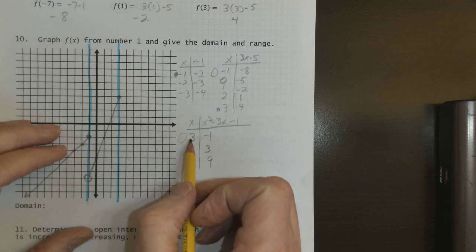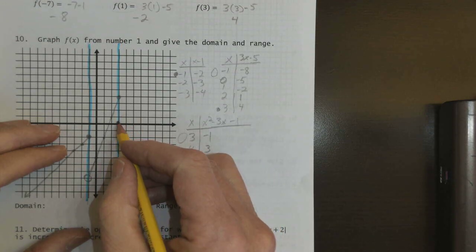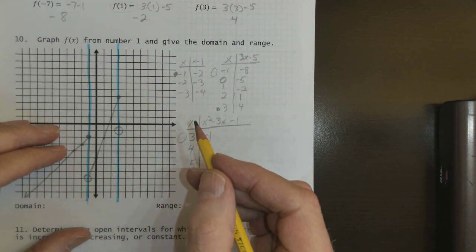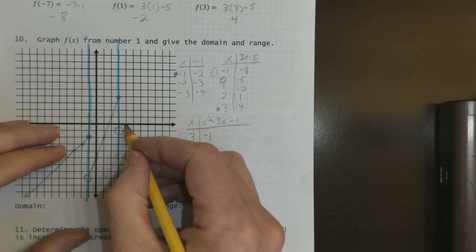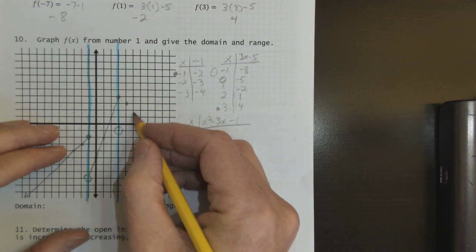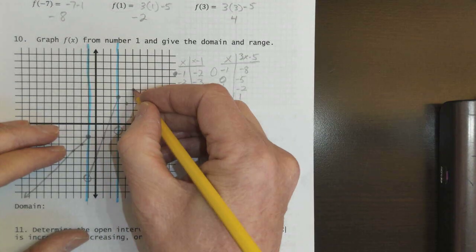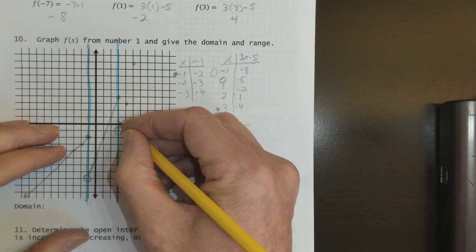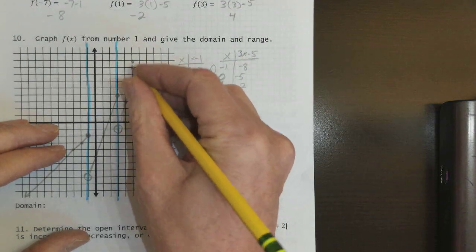So 3, negative 1, open circle, 4, 3, there, 5, 9 is there. So it kind of curves up like this.